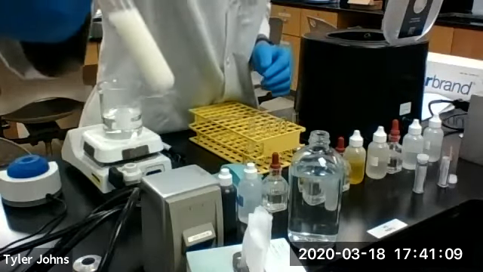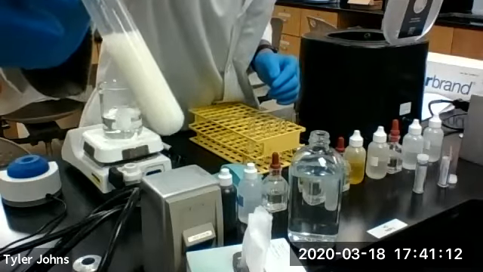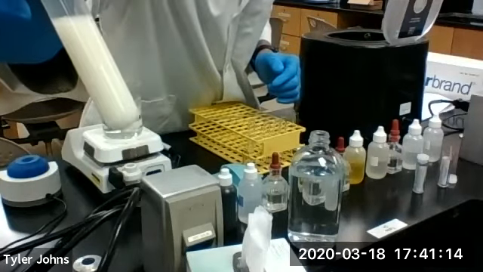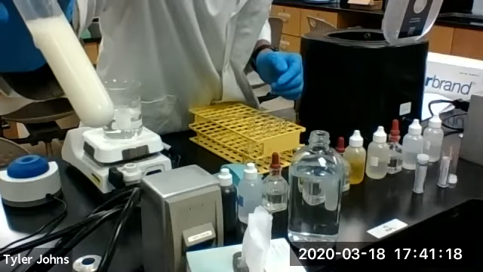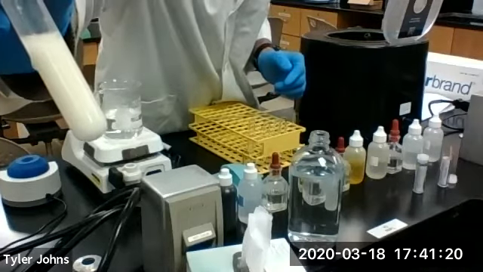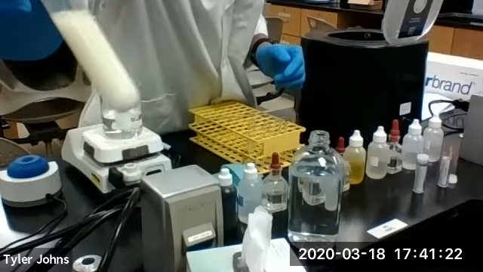And we can see that we're getting a white precipitate back into the solution, and that white precipitate is calcium oxalate. And this confirms the presence of calcium ion in our solution.